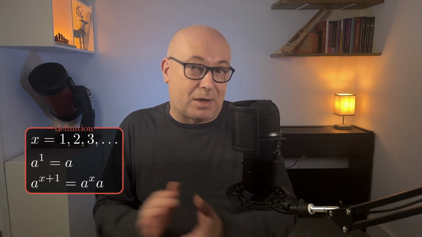As we count through the natural numbers in the exponent, we just keep multiplying by a, giving all the powers of a. For example, a to the power of 3 is a to the power of 2 multiplied by a, which is a multiplied by a multiplied by a. Let's use this as our starting definition for natural number powers, and we'll keep track of the definition up here.